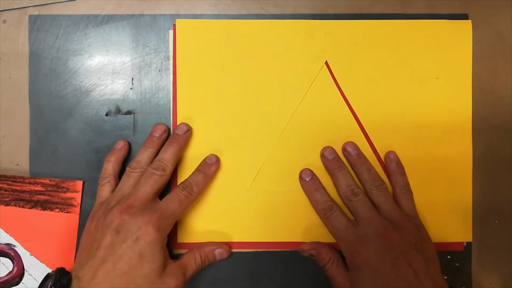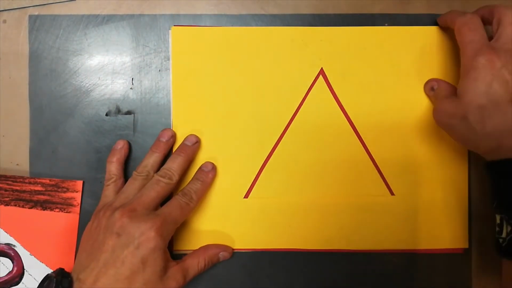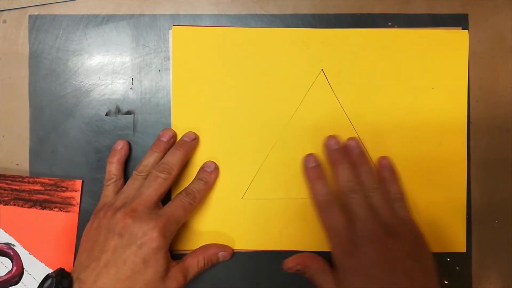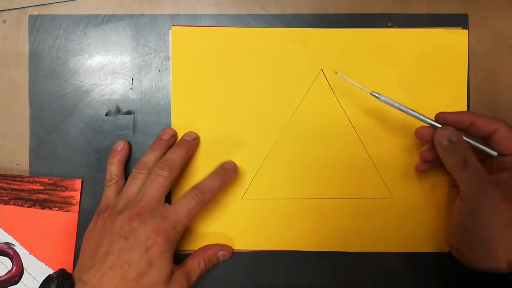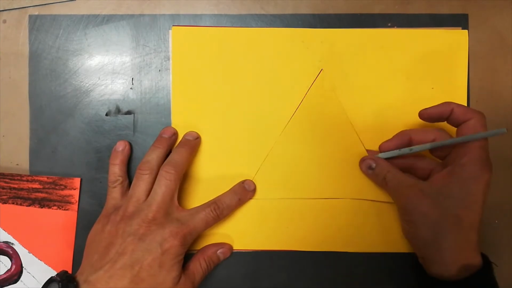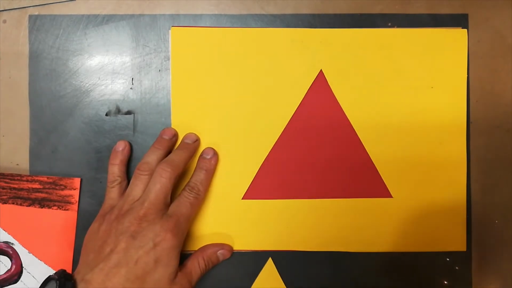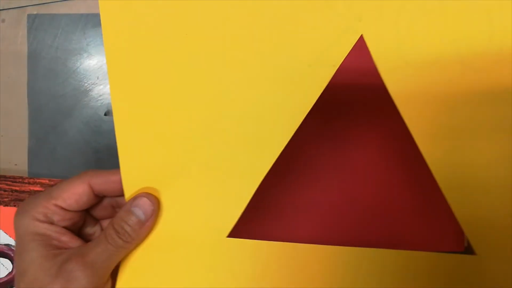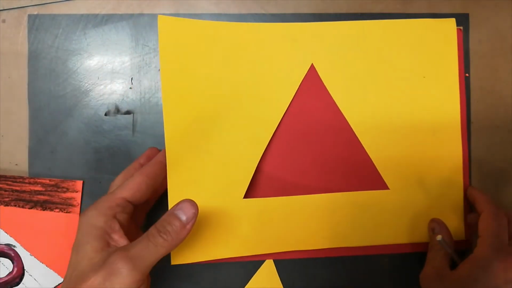Let's combine this back. Negative space is the area around our object. So if I remove the object, this is the negative space, or the empty space. It's empty.